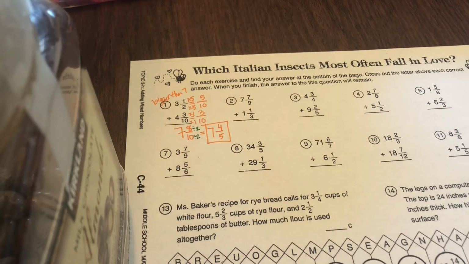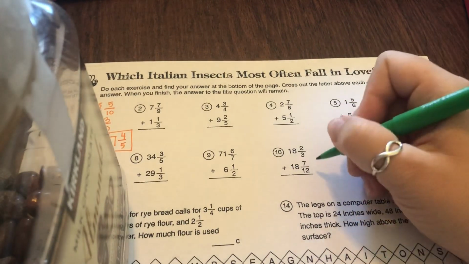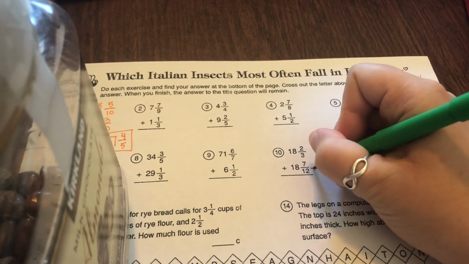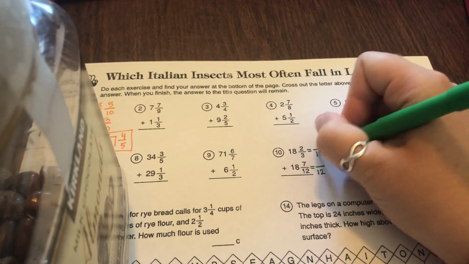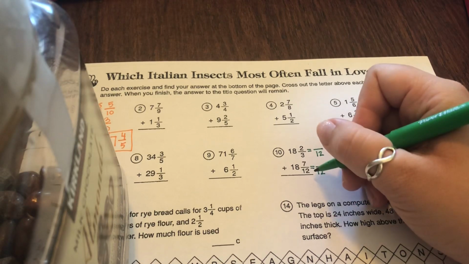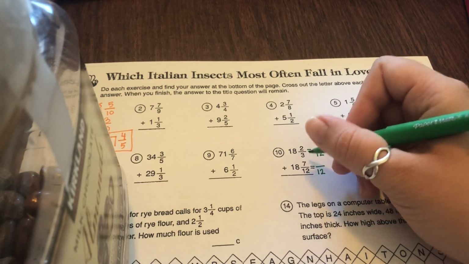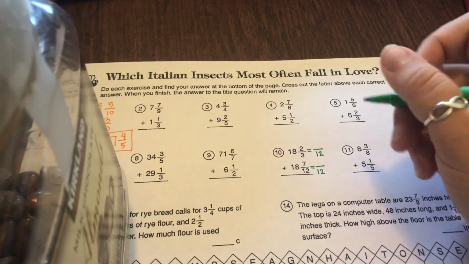All right, let's try a little bit, actually not a little bit tougher, quite a bit tougher, number 10. If you take a look at number 10, can 3 become 12? Why, yes, it can. So that's my common denominator. If it couldn't become 12, then you go, okay, 12 times 2 is 24. Can 3 become 24? Yes, it can. If it couldn't, you go 12 times 3 is 36. Can 3 become 36? And you do that until you find a common denominator.